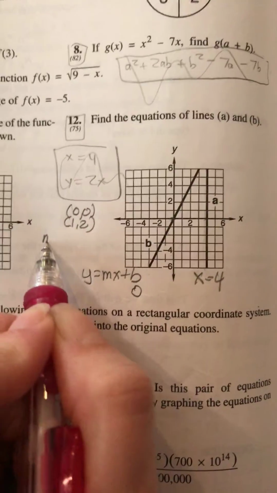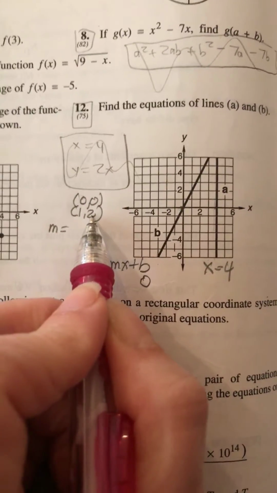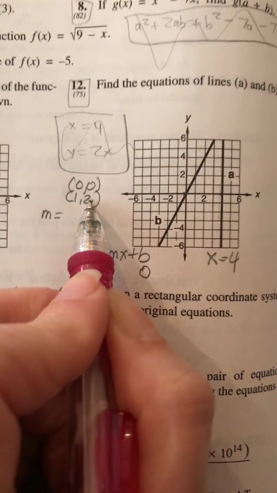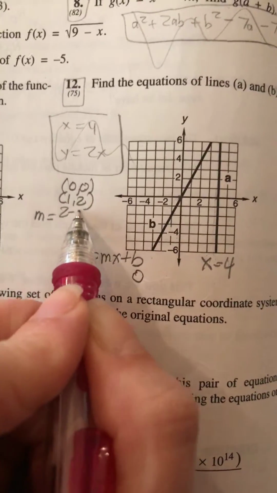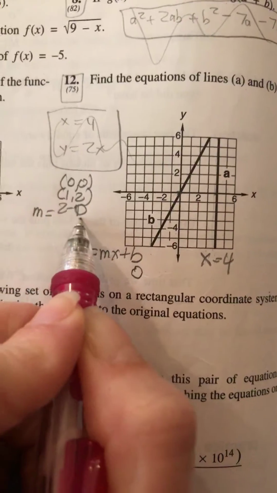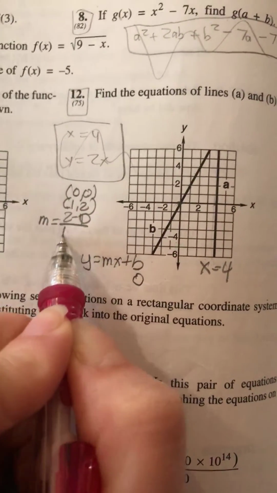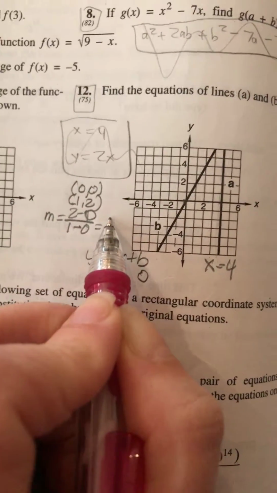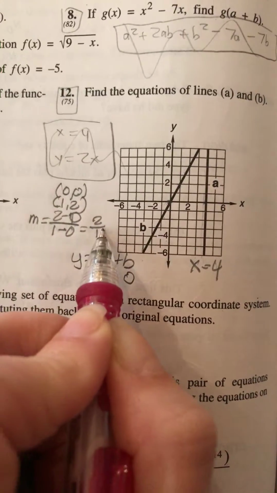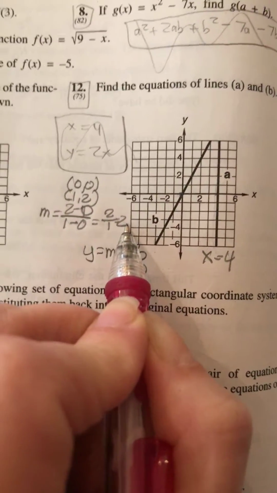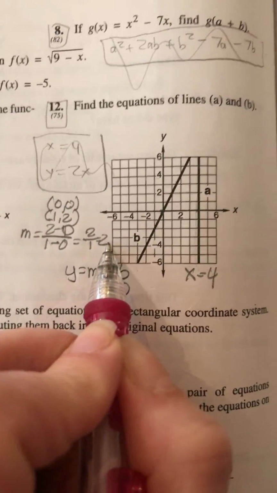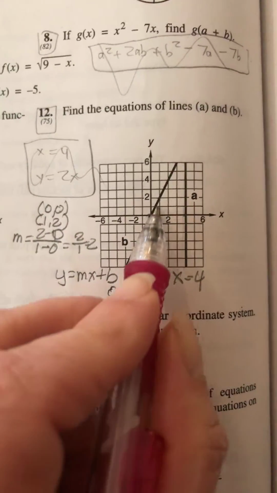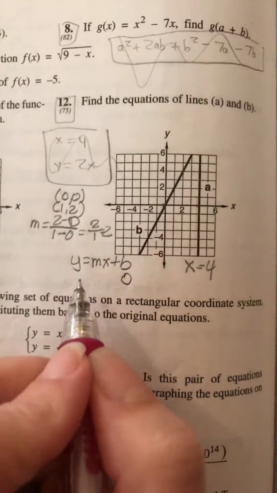I calculate the rise over the run. Remember, it's the change in y over the change in x. So 2 minus 0 over 1 minus 0. My slope is 2 over 1, which is 2. I check my line, make sure I'm expecting a positive slope. It rises from left to right, so it is a positive slope.